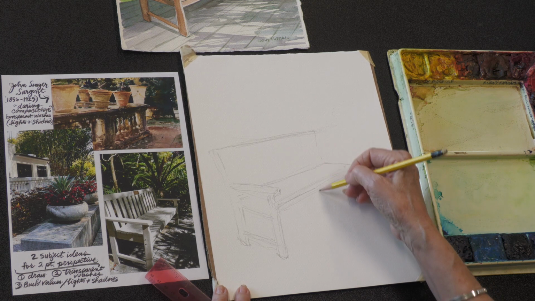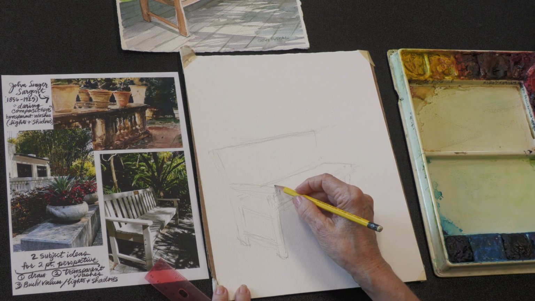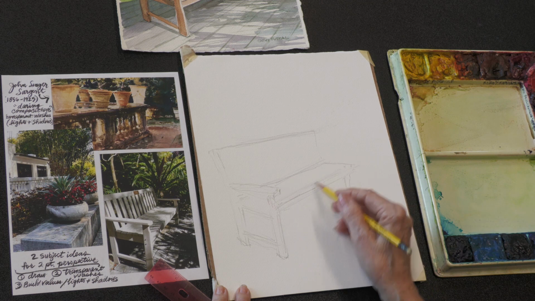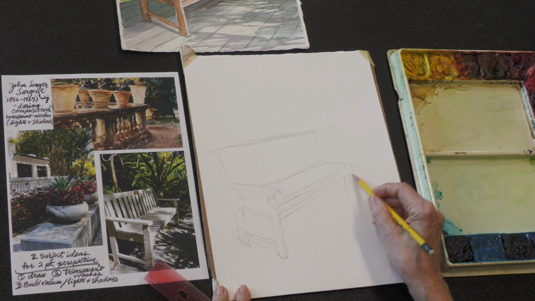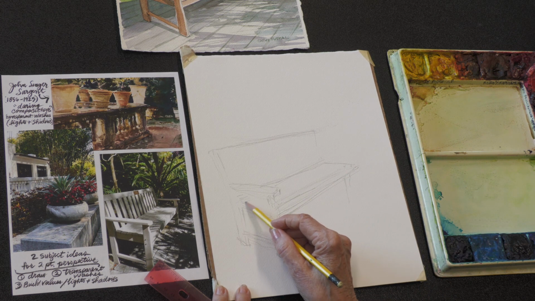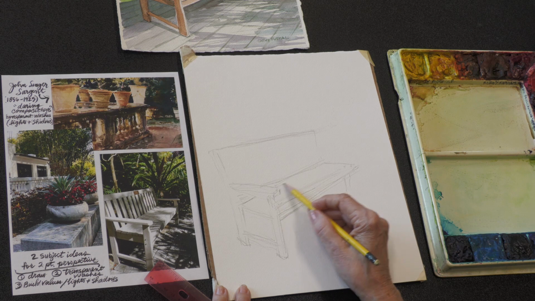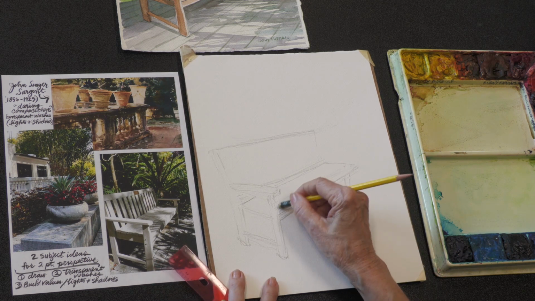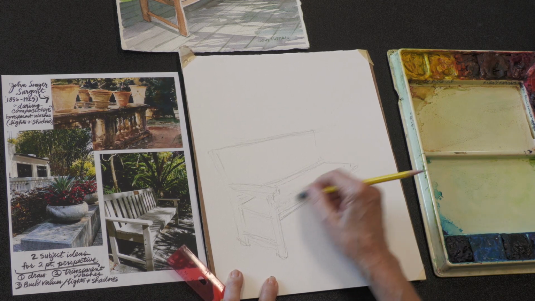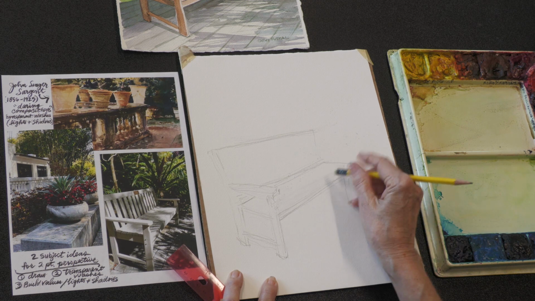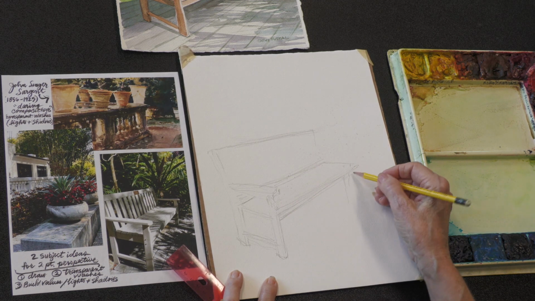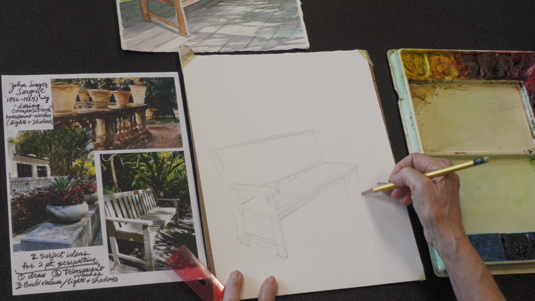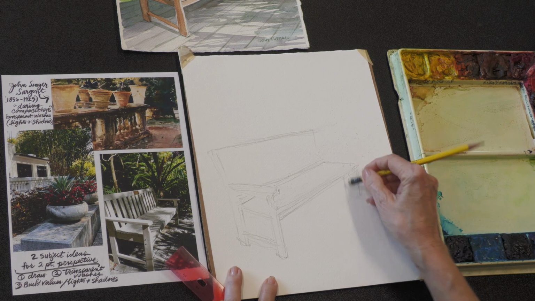I do not see this back leg here, so I won't be drawing it. I still feel like this has got to drop some more, and go back, and this also needs to come down. So again, it's a little more adjusting. Thank goodness we have erasers on the ends of our pencils. Okay, and I think I'm going to move this out a little bit more.